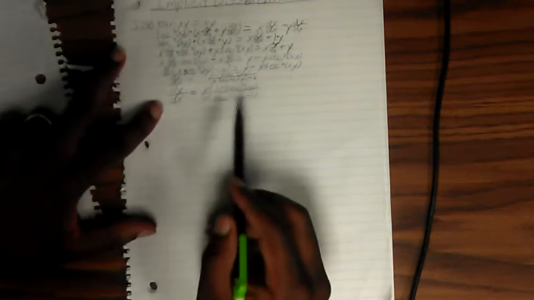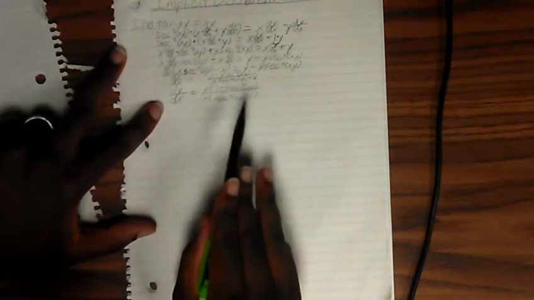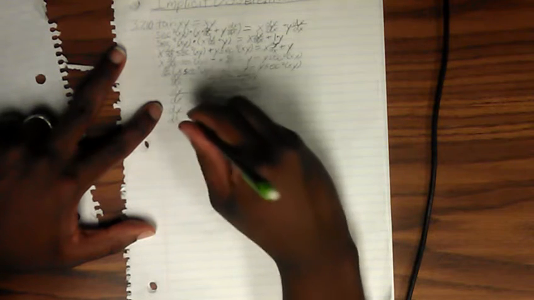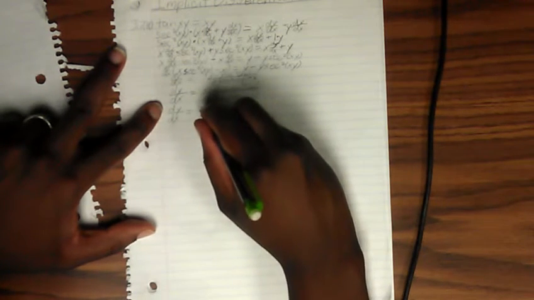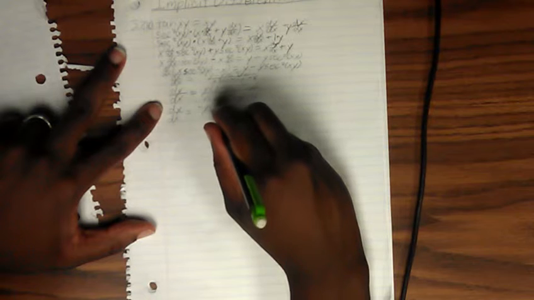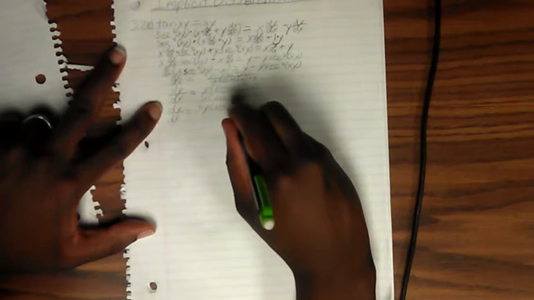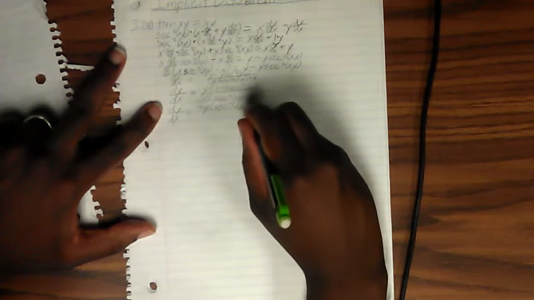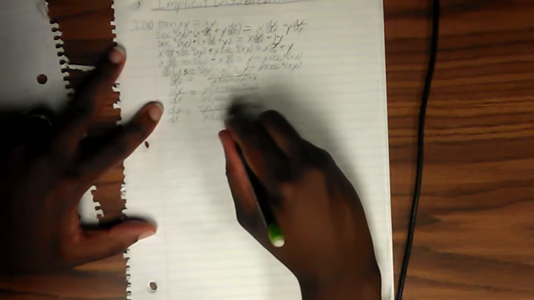Alright, now these two are almost the same, except their signs are swapped. So if you factor out a negative 1, I don't care if you do it from the top or the bottom, I am going to do it from the top. You'll end up with negative y times secant squared of xy minus 1. I just swapped those two signs because I factored out a negative 1, over x secant squared of xy minus 1.